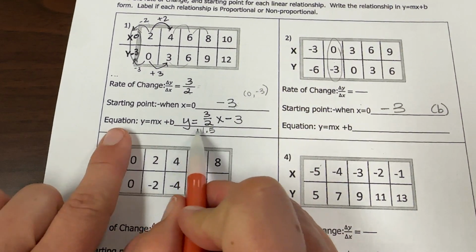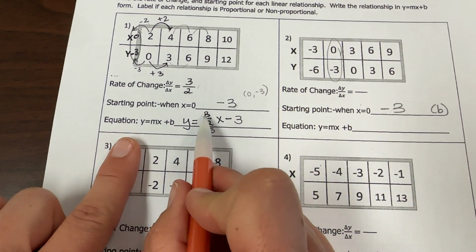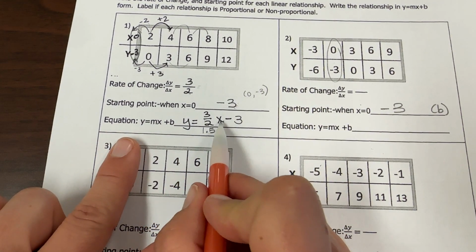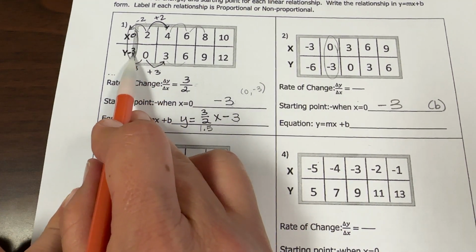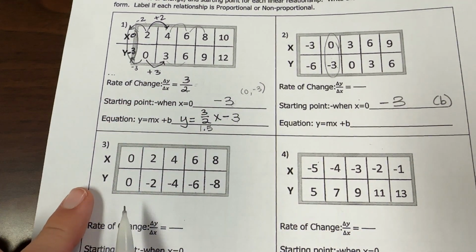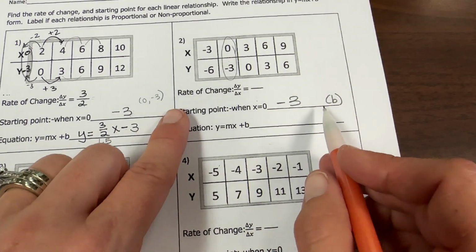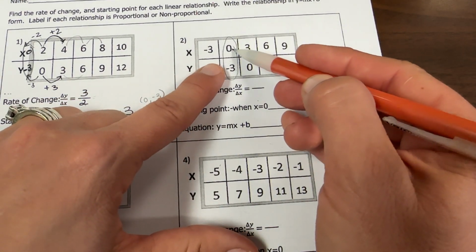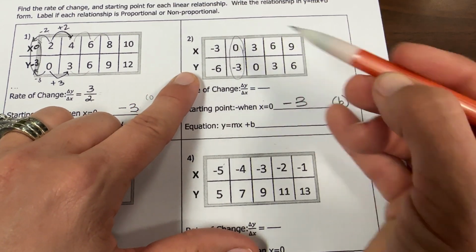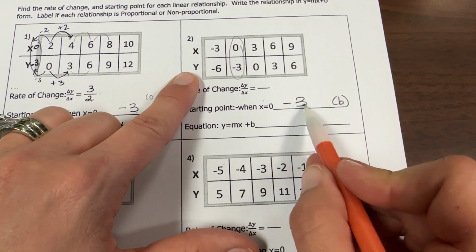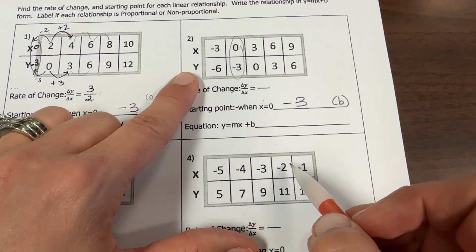So when I write my equation, it's going to be y equals 3/2 times x minus 3. Okay, that's where I got my b, which is my y-intercept.